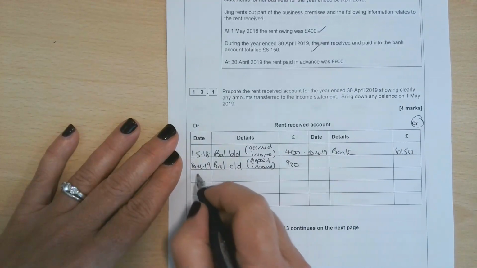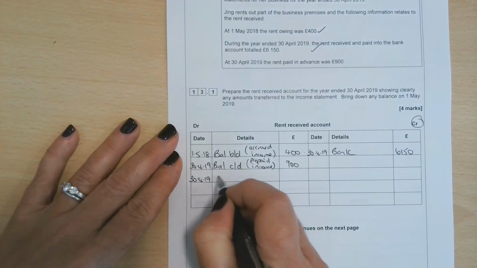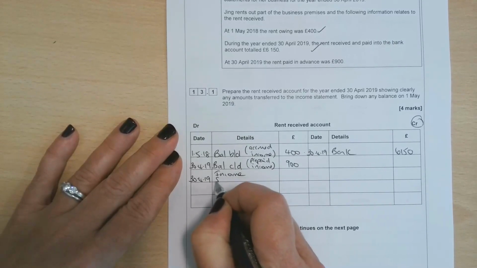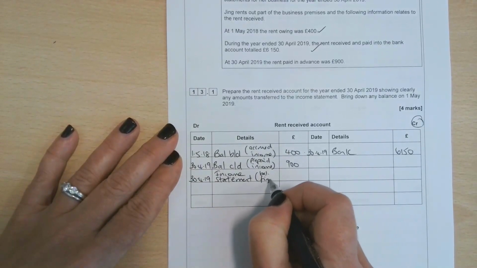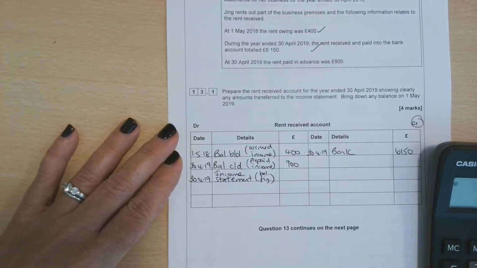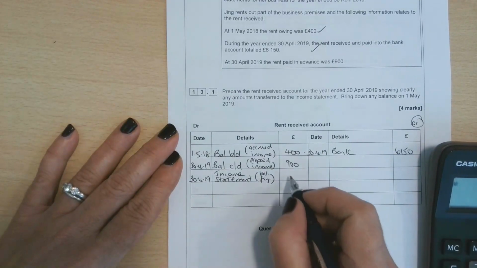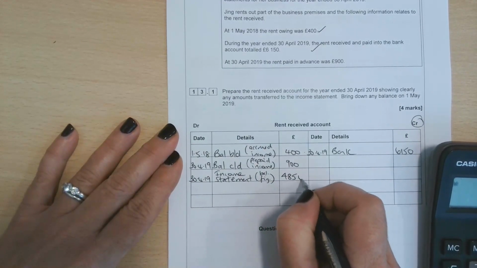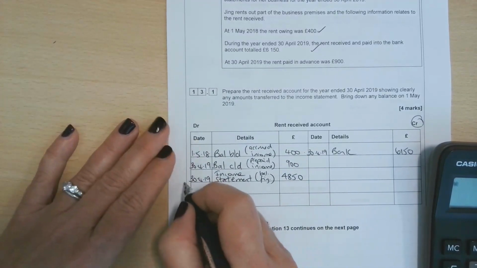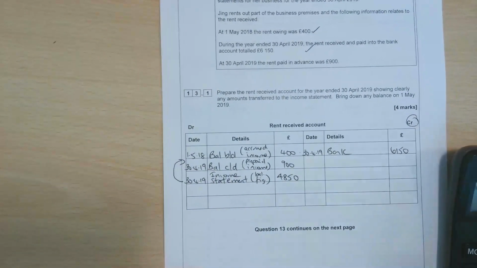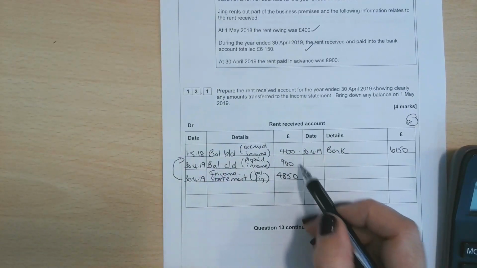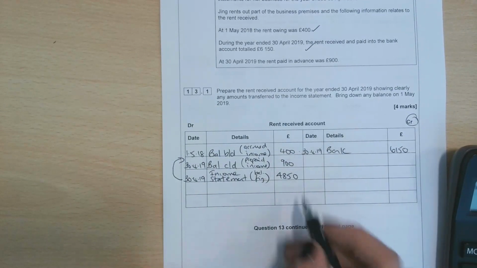Now, because obviously this is an income account, we're going to be debiting the T account, the rent received account, with the balancing figure. So that's a balancing figure. So whatever's in here, so the 6150 on the credit side minus the £400 accrued income that belonged to last year, minus the £900 prepaid income that belongs to next year, means that we're putting a total of 4850 onto the income statement. Now, ideally, I'd have left a line if I'd been a bit more organised and put that in before I put the balance carried down, but it's a bit tricky with this one because you can't work out this balance until you've dealt with the prepaid income.